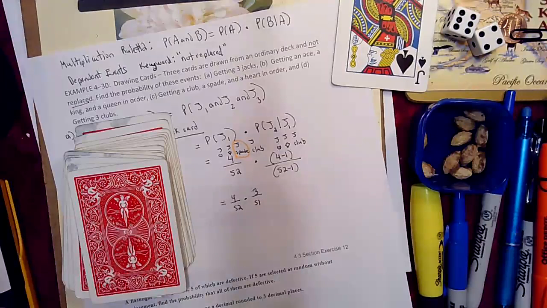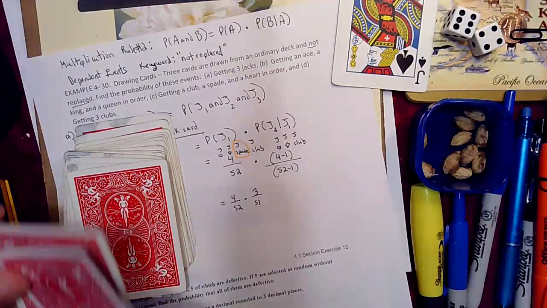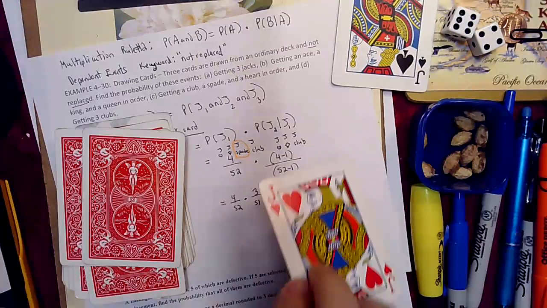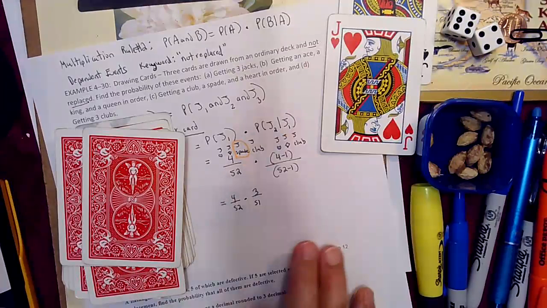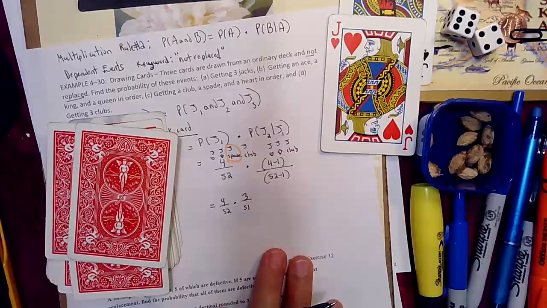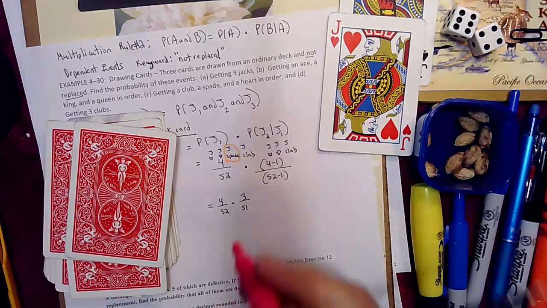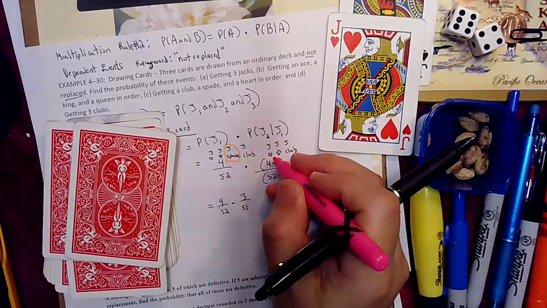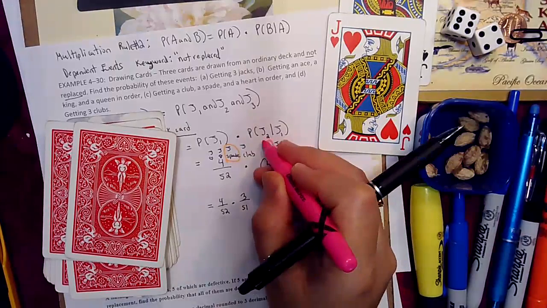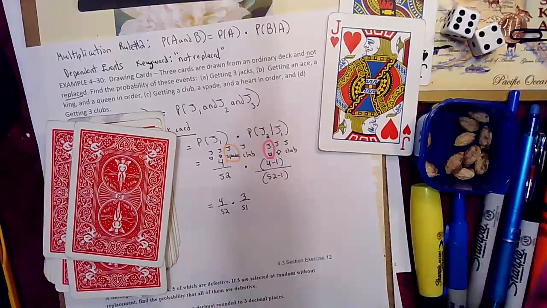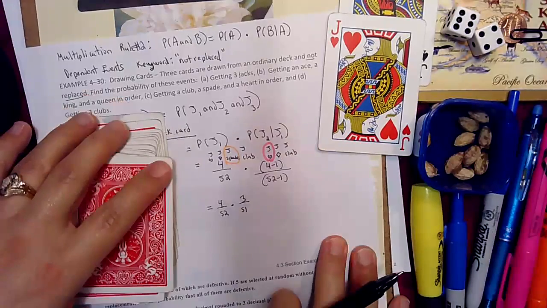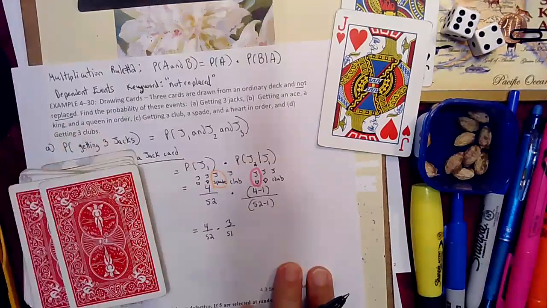But then let's say you pick this jack of hearts when you did your second drawing. That was out of the picture. But now you've got a third card to draw.